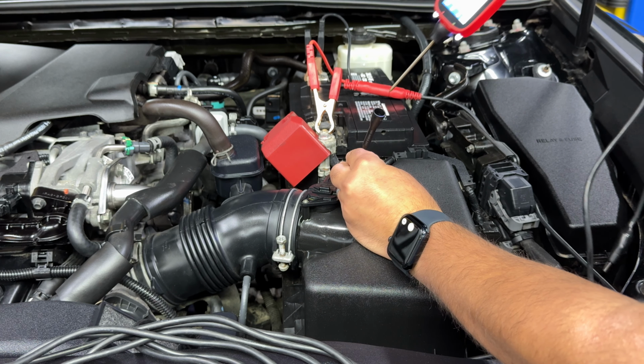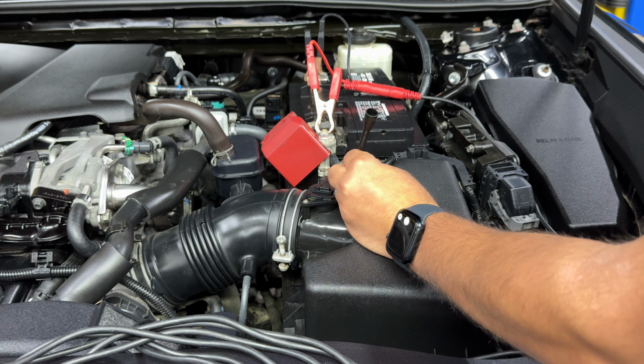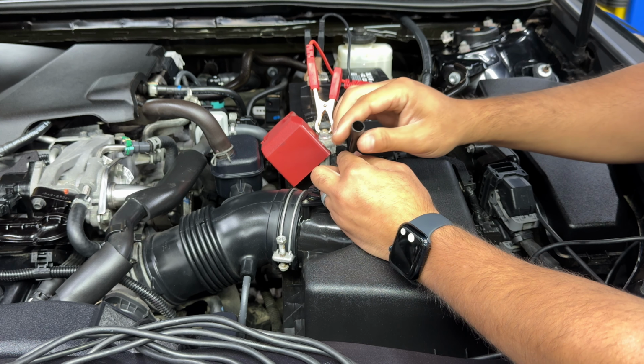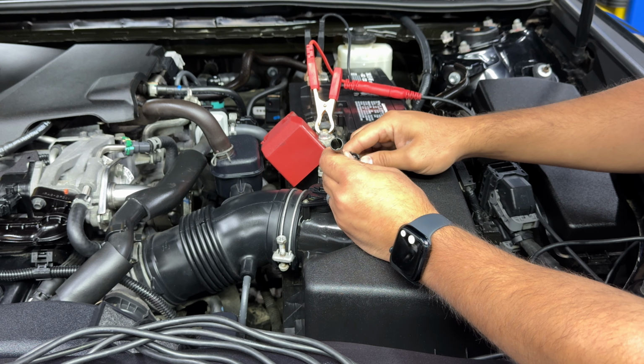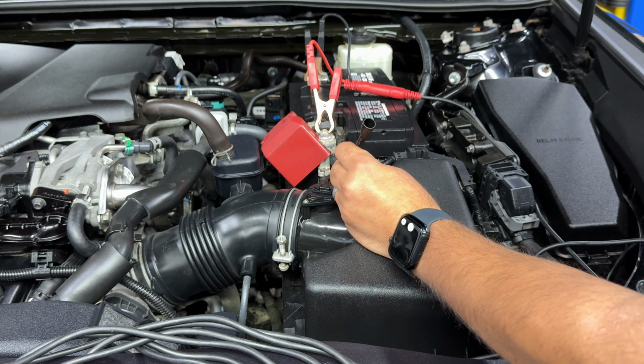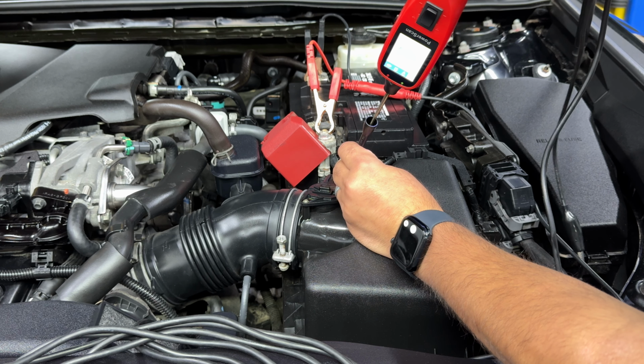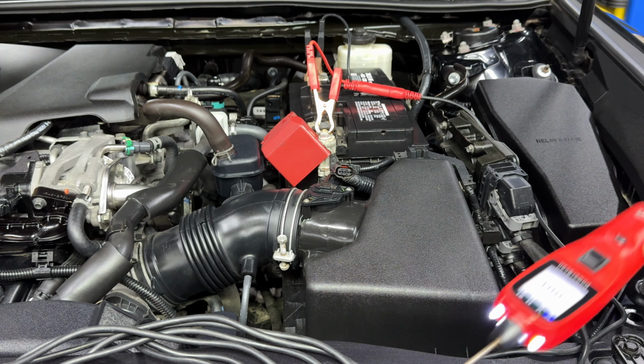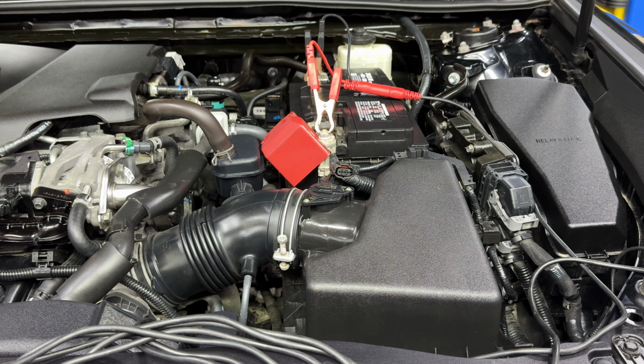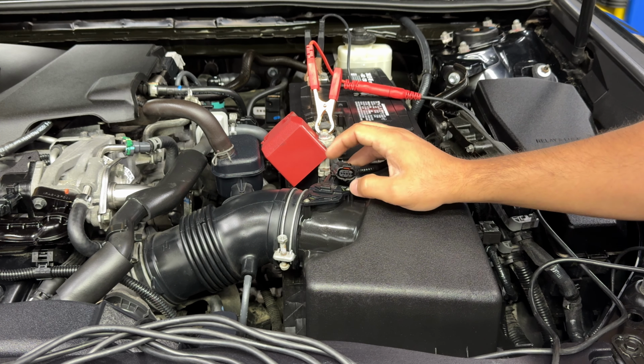This one should probably be the ground. Yep, that's the ground right there. And the last one, and this is with the ignition on. Make sure when you test this, you test with the ignition on. Anytime we're checking electronics, 4.8 volts on the last one. Okay, so it's a 4-pin connector. We're getting roughly 4.7 to 4.9 on 3 pins, and ground on the last one.